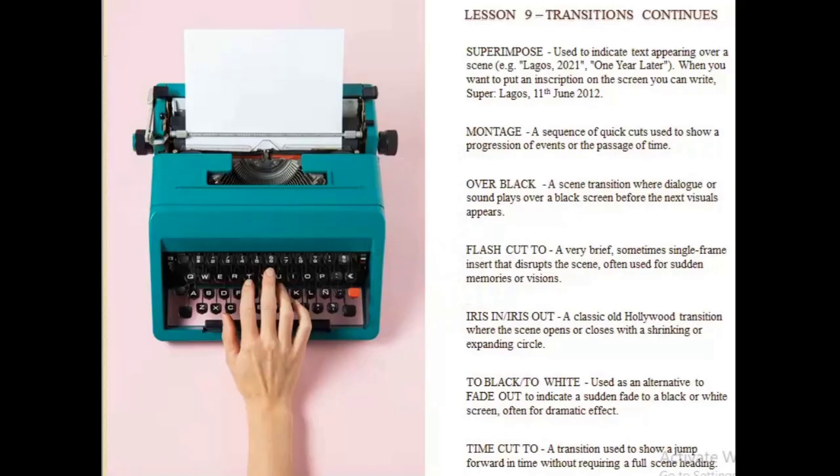Superimpose. Used to indicate text appearing over a scene. Example, Lagos 2021. 1 year later. When you want to put an inscription on the screen, you can write super, Lagos 11th June 2012. Montage. A sequence of quick cuts used to show a progression of events or the passage of time.